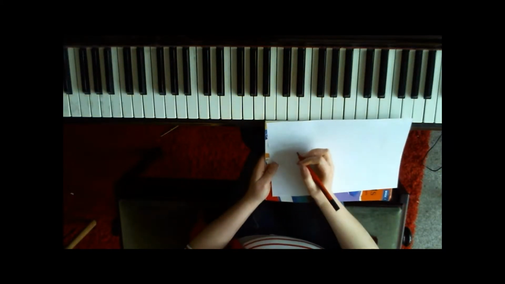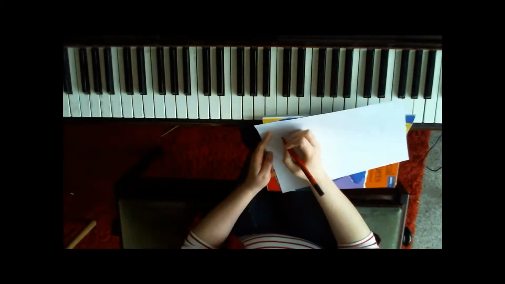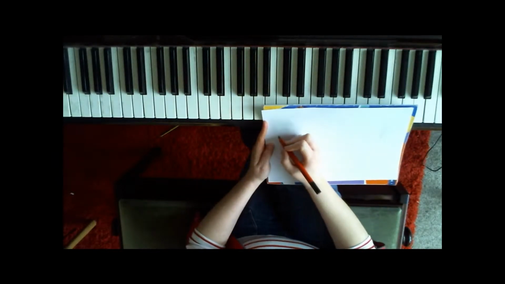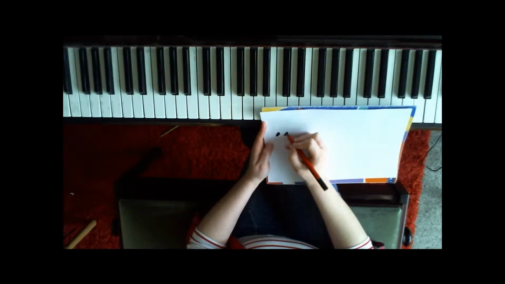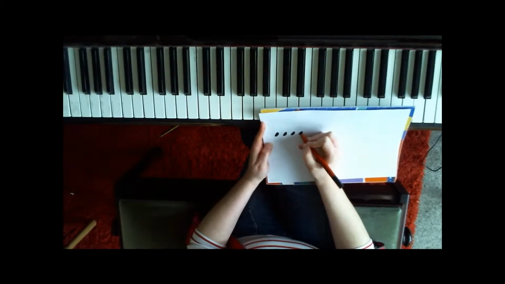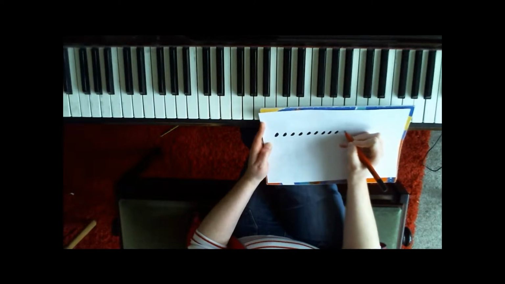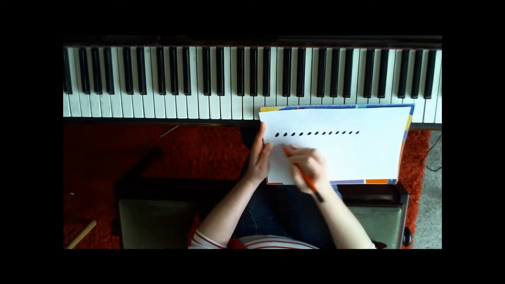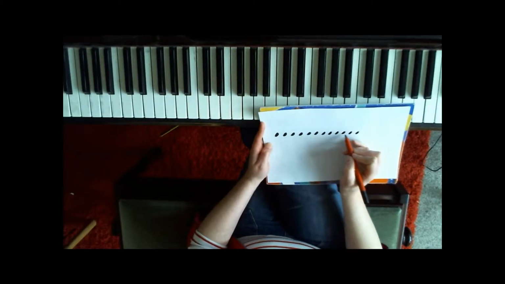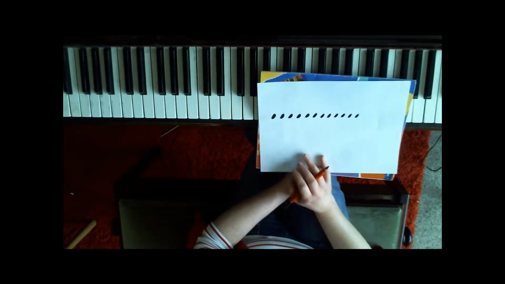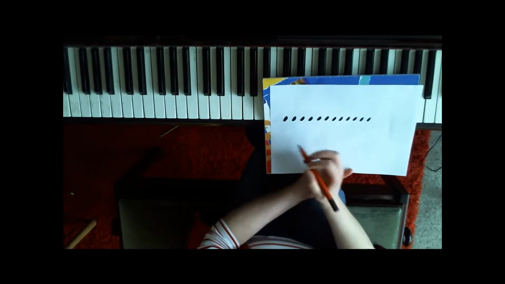So we're working in 12/8. Now 12/8 means we've got 12 quavers in a bar. So if I just draw 12 blobs, 1, 2, 3, 4, 5, 6, 7, 8, 9, 10, 11, 12. You're probably used to working with 6/8, but not 12/8. So we've got 12 quavers in a bar.